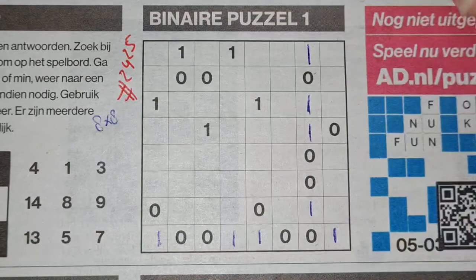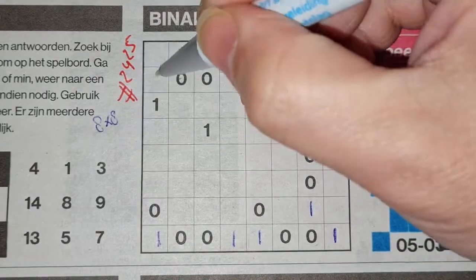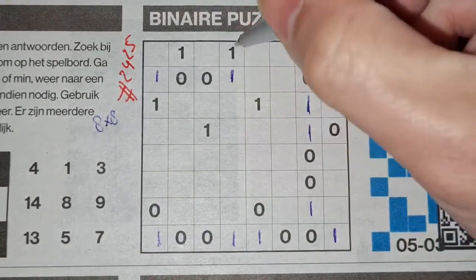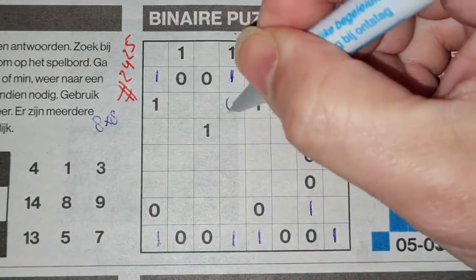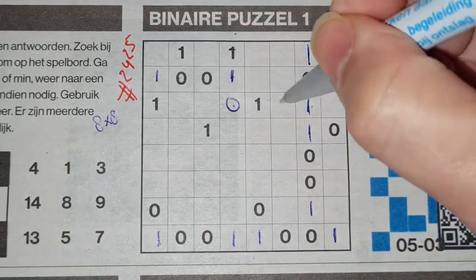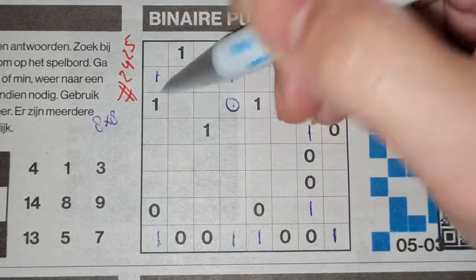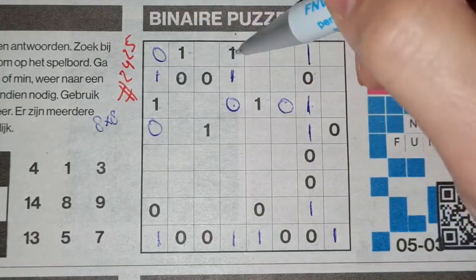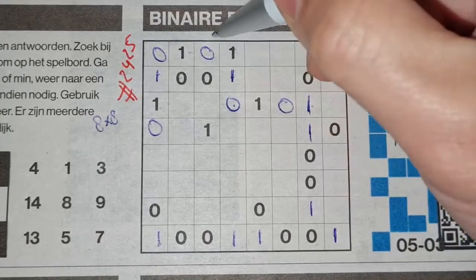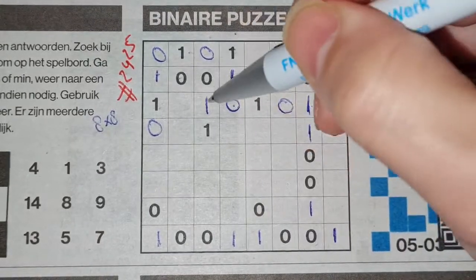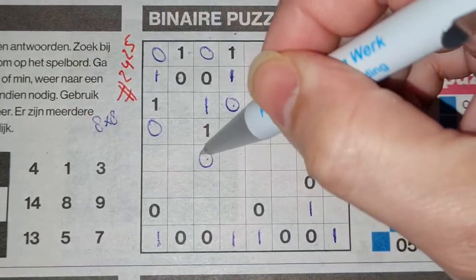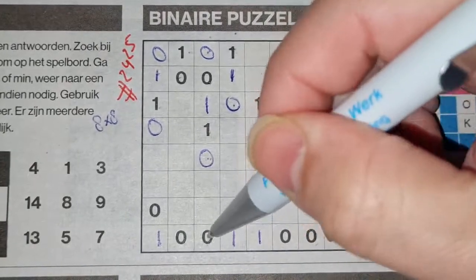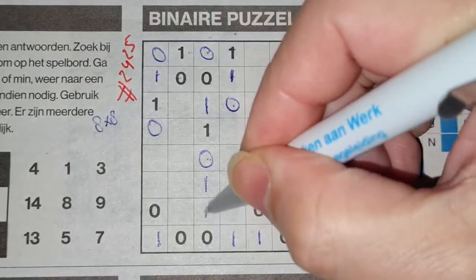Alright. Double 0, here 1, there 1. Double 1, here no, there no. Between 2 1s comes a 0. Double 1, here no, there no. Between 2 1s comes a 0. Double 0, here 1, there 1. Double 1, here no, there no. We have now 4 0s, so the rest are 1s.